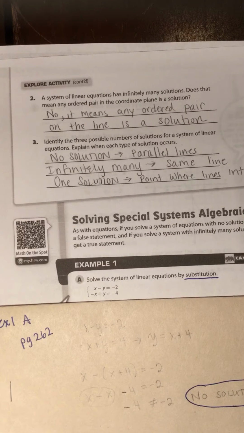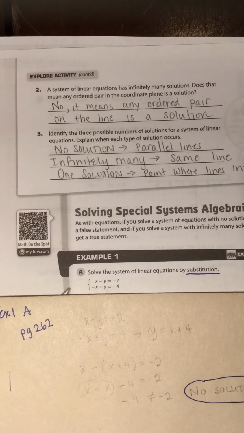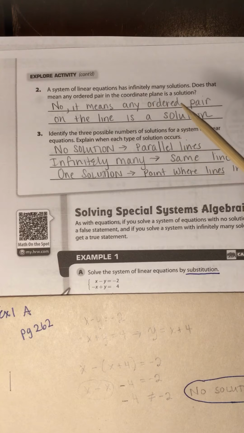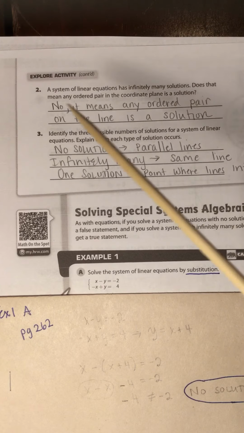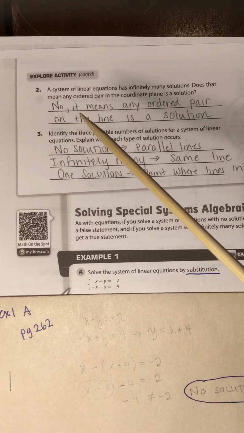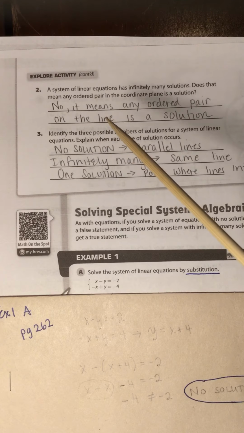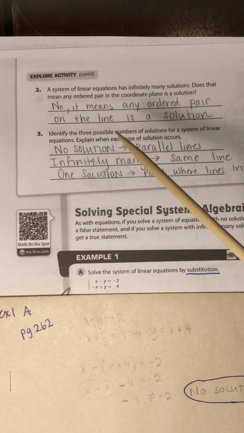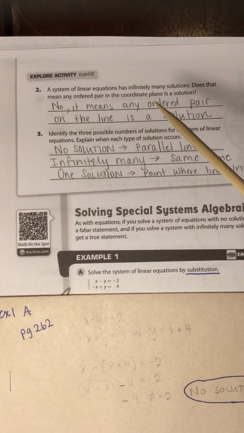So on the next page, we're going to continue the discussion. It says a system of linear equations has infinitely many solutions. Does that mean that any ordered pair in the coordinate plane is a solution? The answer to that would be no. All of the ordered pairs on the line are a solution, but that doesn't mean any point in the coordinate plane would be a solution.